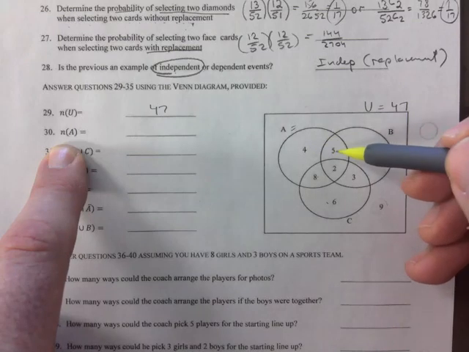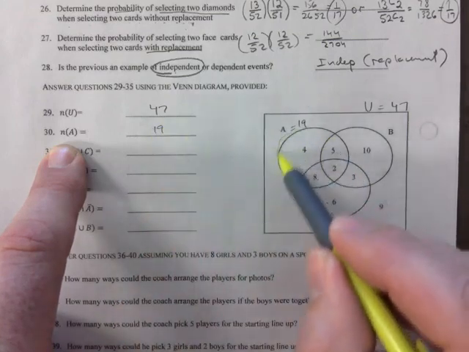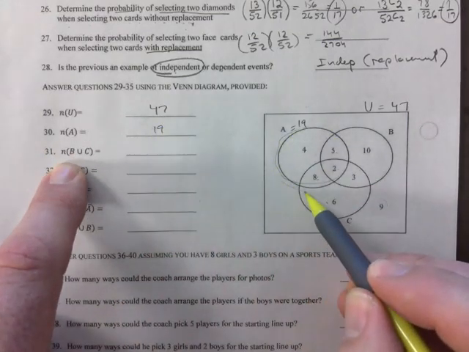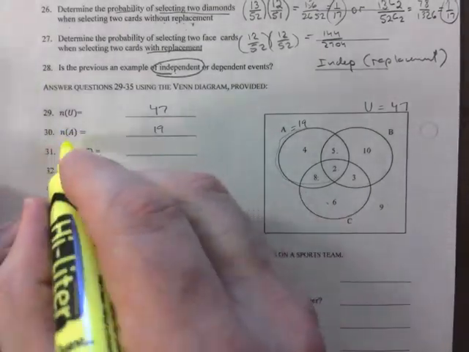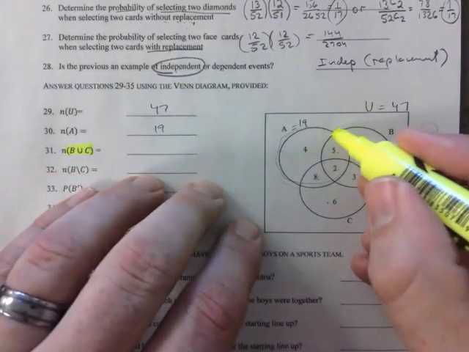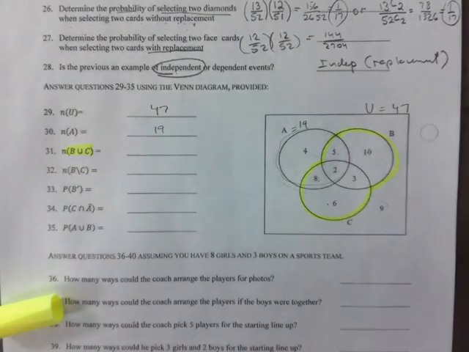I can do this one maybe. 9, 11, 19, yes. So it's 19. You've got to go all the whole circle. B union C. I will highlight this one. B union C, it literally wants all of this, whatever is in that union.